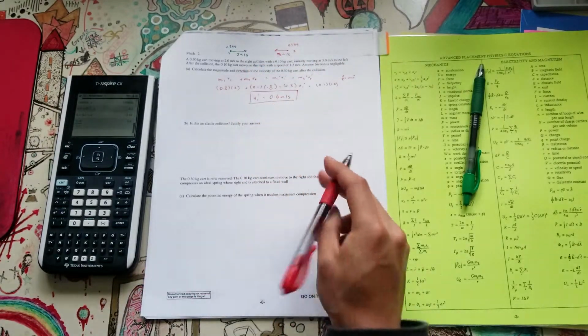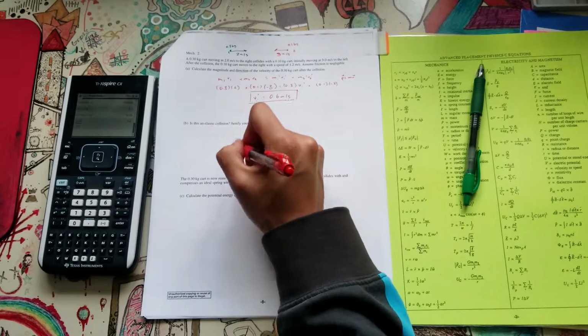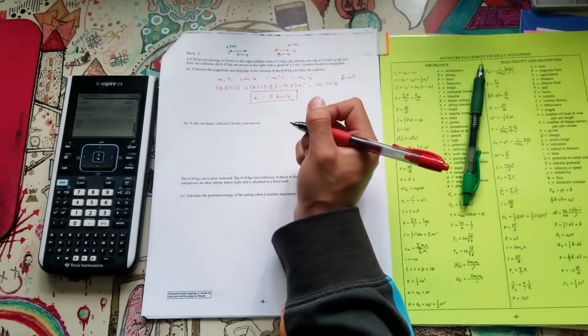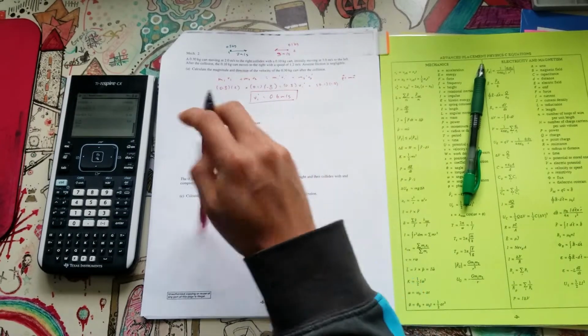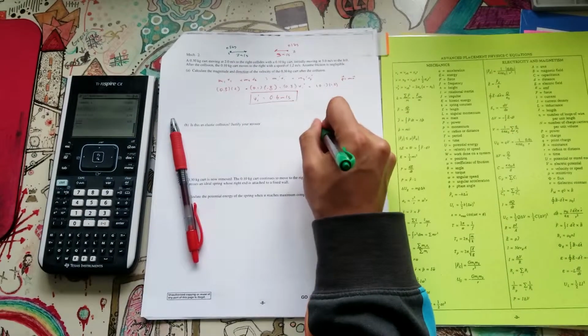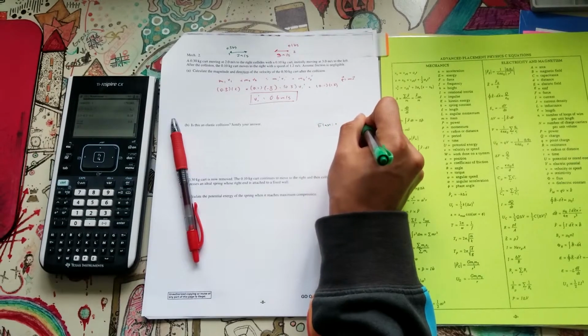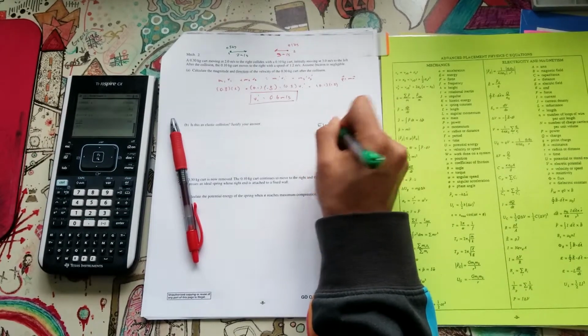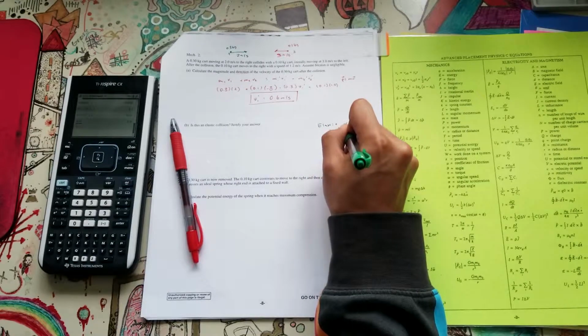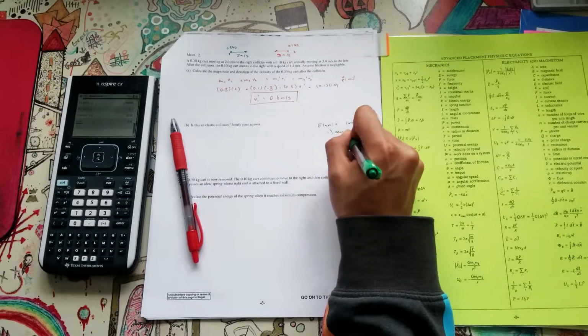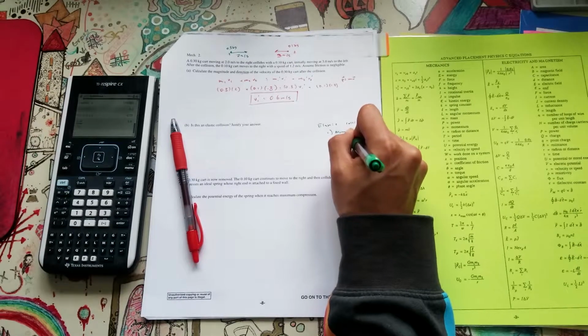Now on part B, it's a more conceptual question. It just asks, is this an elastic collision, and justify our answers. For this, it's important to go back to what we know about elastic collisions. I'll do this on the side. Elastic collisions demonstrate two things. One is that momentum is conserved, and this is the case for almost all collisions. Actually, it's the case for all collisions. Momentum will always be conserved.